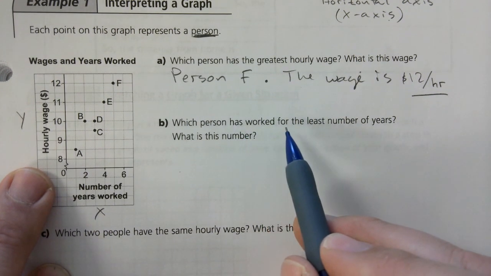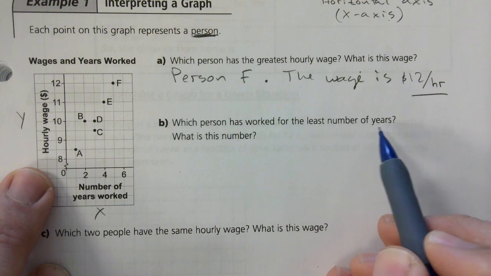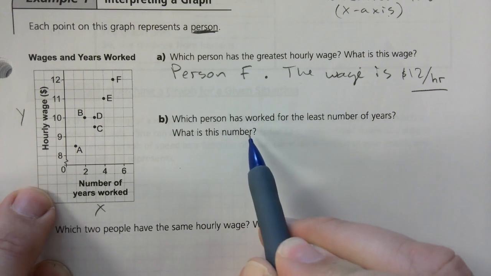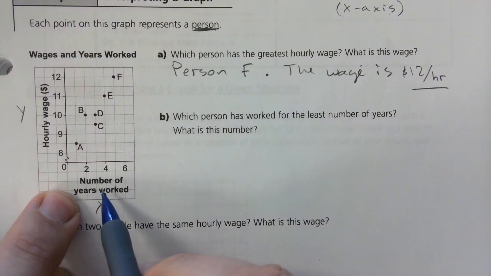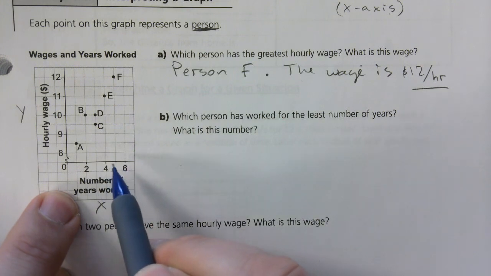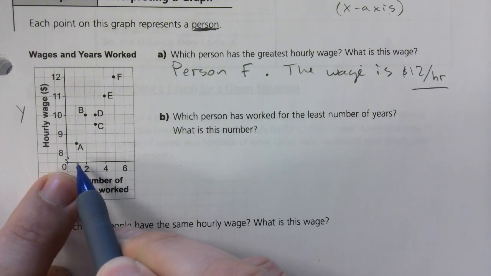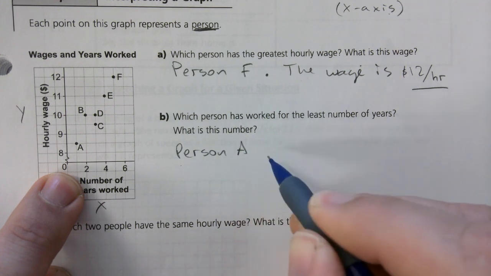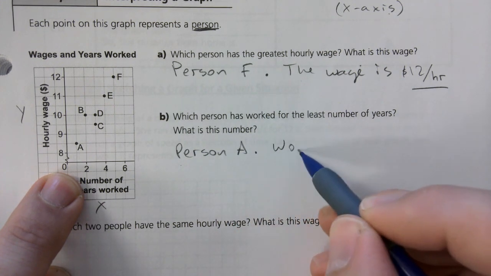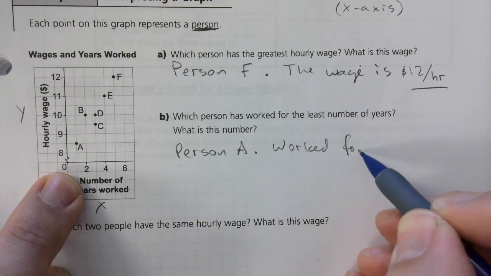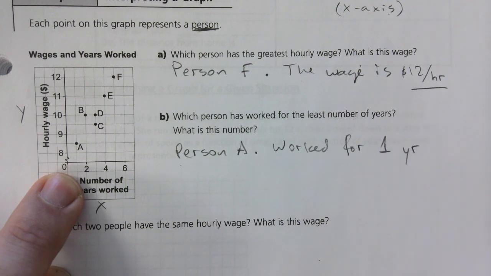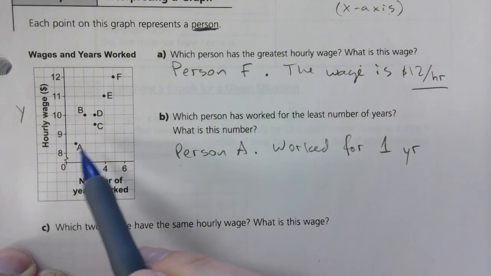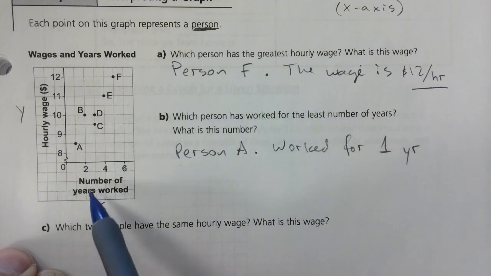Which person worked for the least number of years, and what is the number? So now you want the smallest number of years, right? So you go all the way down here, and it's person A, worked for 1 year. That's this one right here. Okay, the smallest number of years.